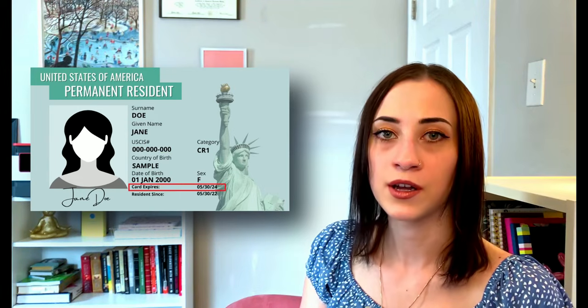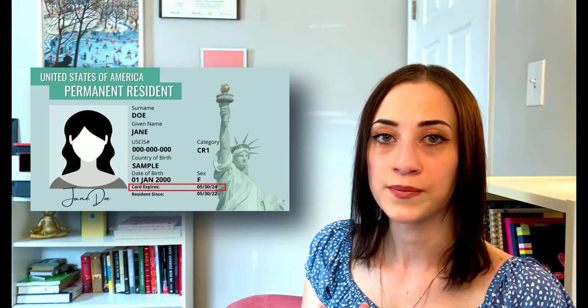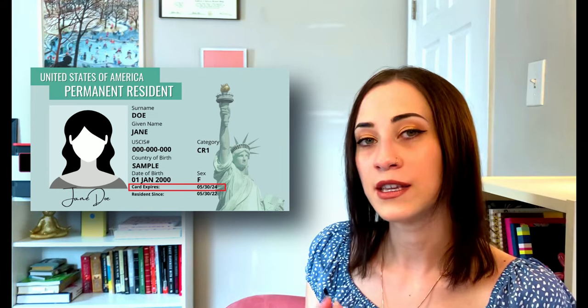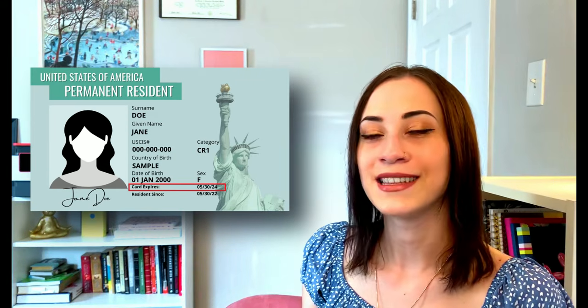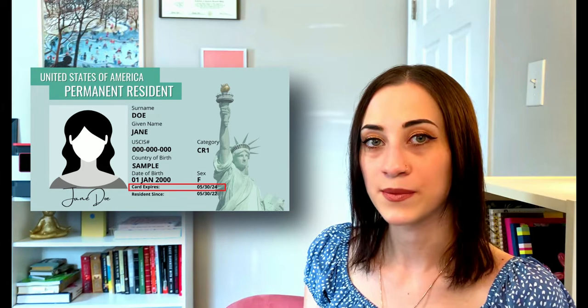So let's talk about when you must file for this Form I-751. You must file the Form I-751 before your conditional status expires. So before the 2-year mark on your conditional green card. You will be eligible to file this application as early as 90 days before the expiration date.